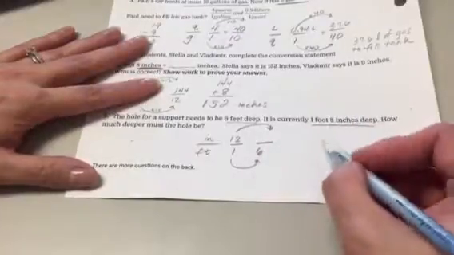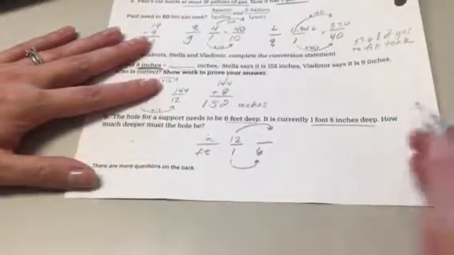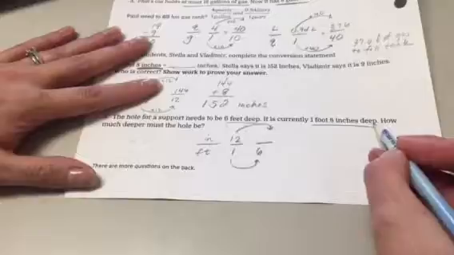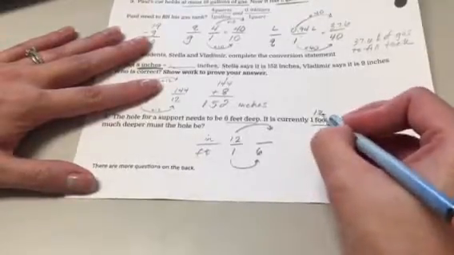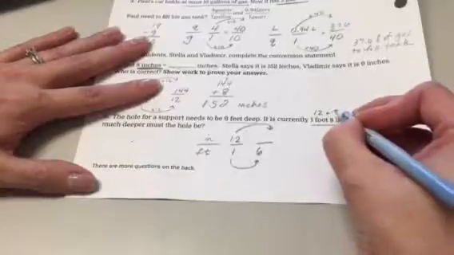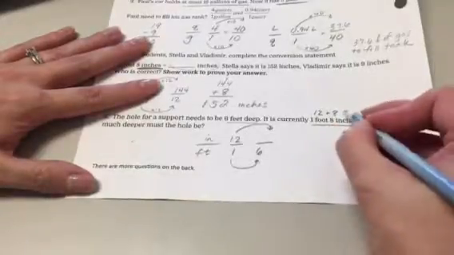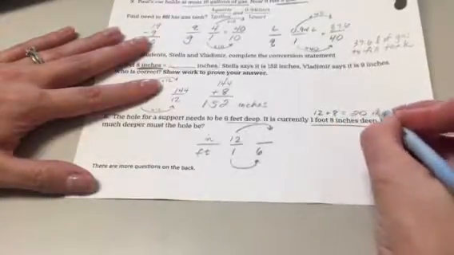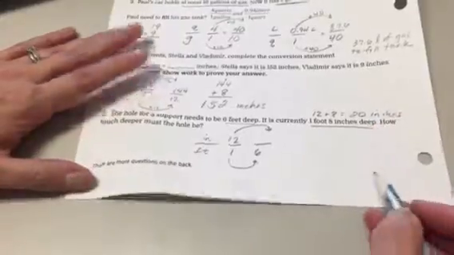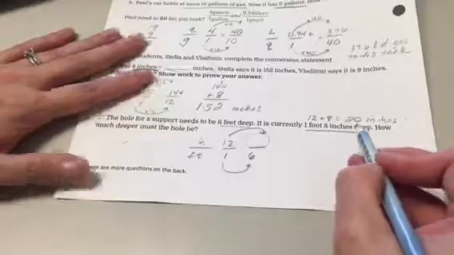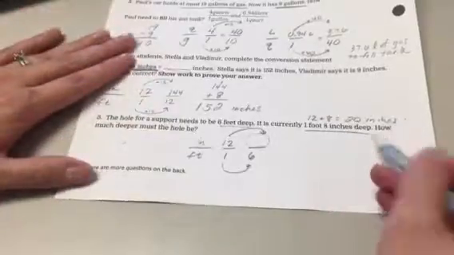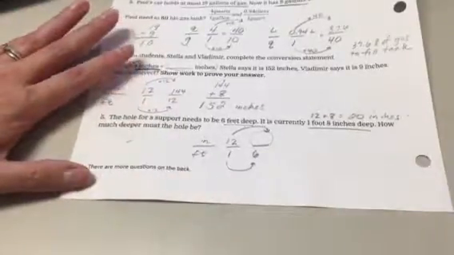Now they said it's currently 1 foot 8 inches deep. If we know that 1 foot is 12 inches, plus there's already 8 inches, that means it's already 20 inches deep. Once you figure out this answer, and we know it's already 20 inches deep, you'll be able to figure out how much deeper the hole has to go.